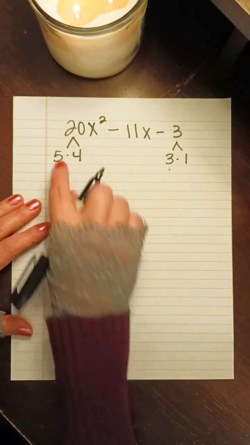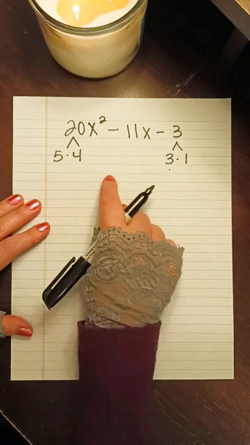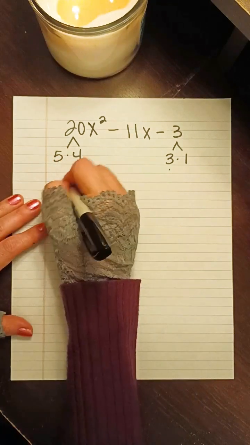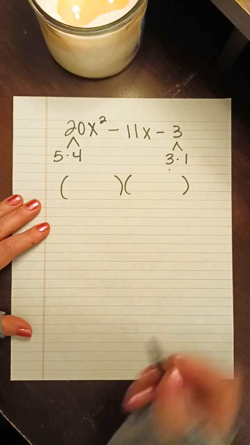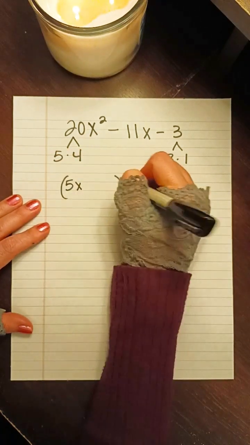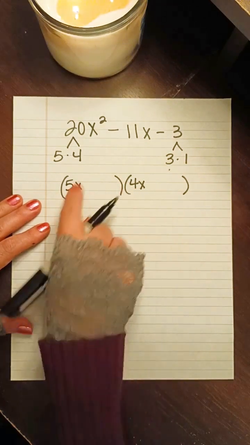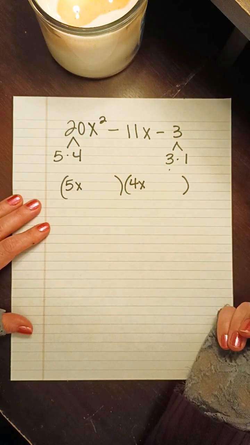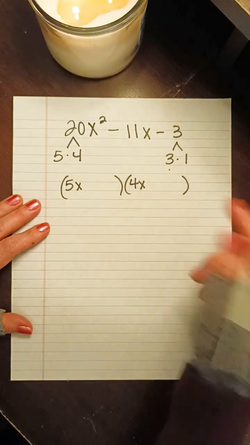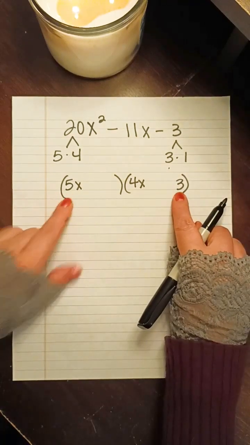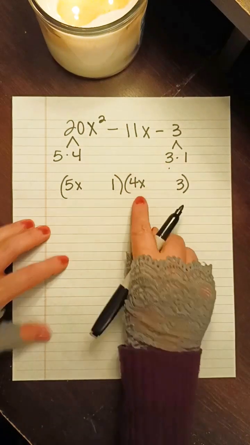So I could have listed 2 and 10, 20 and 1, but I already saw it. You start thinking about the factors in your head, and you can already see it. So I'm going to put 5x here and 4x here, right? Because these will multiply to get 20. And I want 15 and I want 4. So I'm going to put the 3 here to get me my 15. And the 1 here to get me my 4.